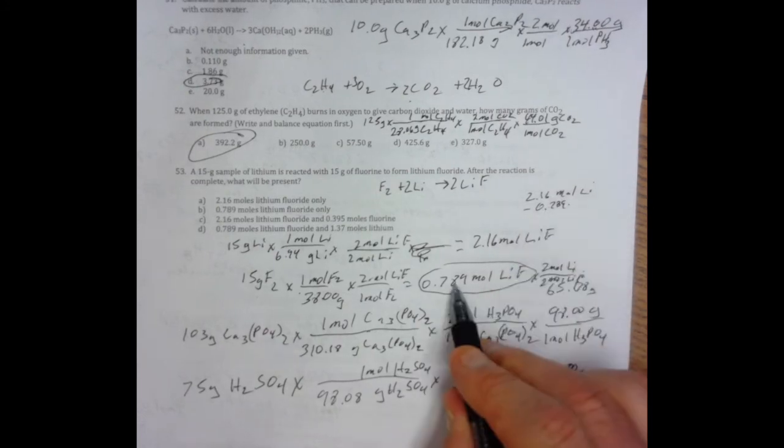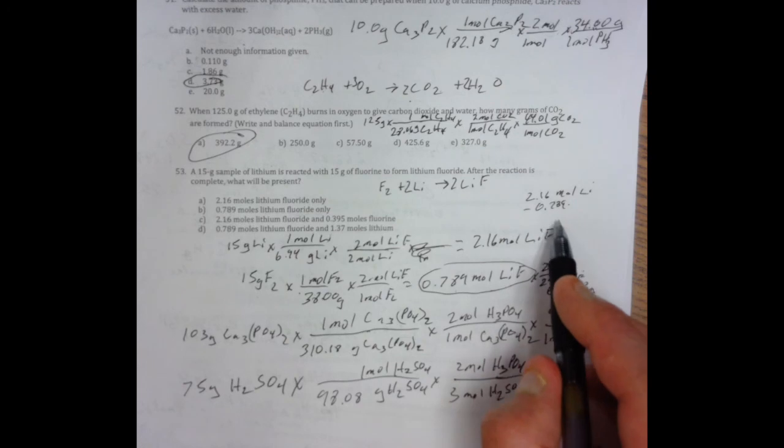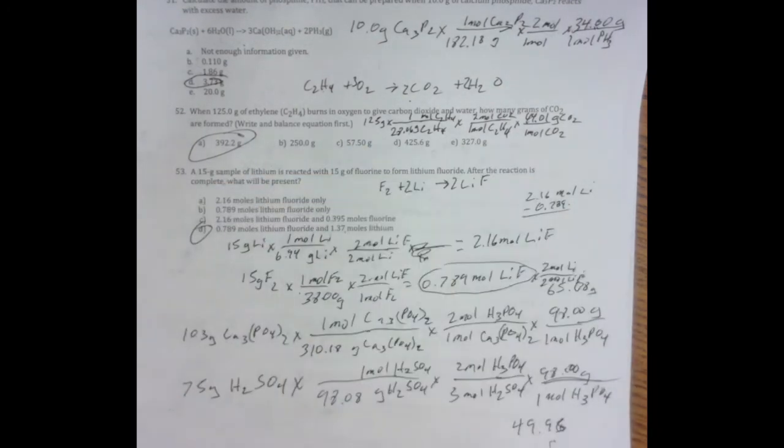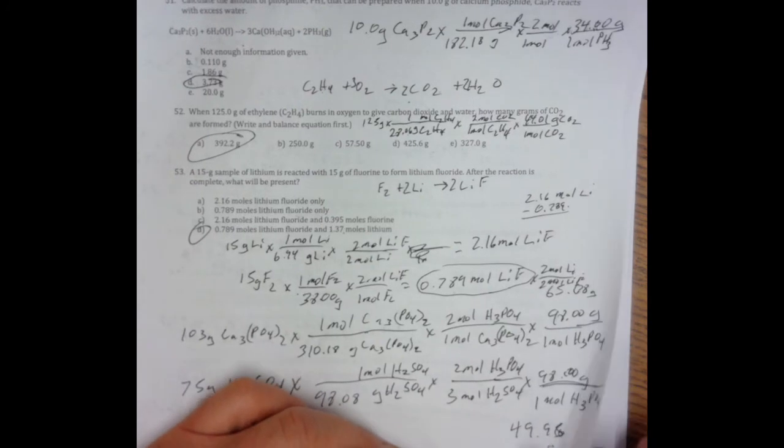That's how much lithium we would need to use to make this much lithium fluoride. We started with 2.16, subtract that, we get 1.37. What a fun problem.